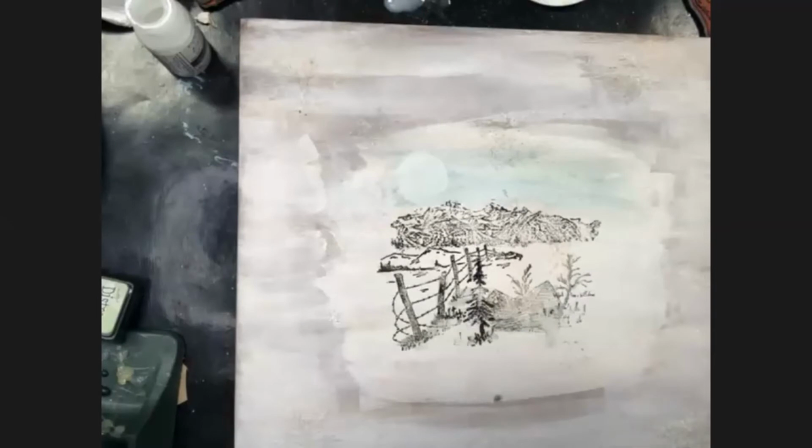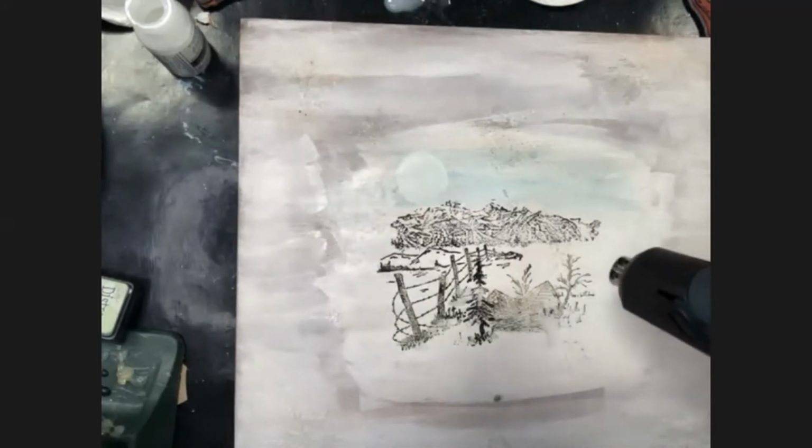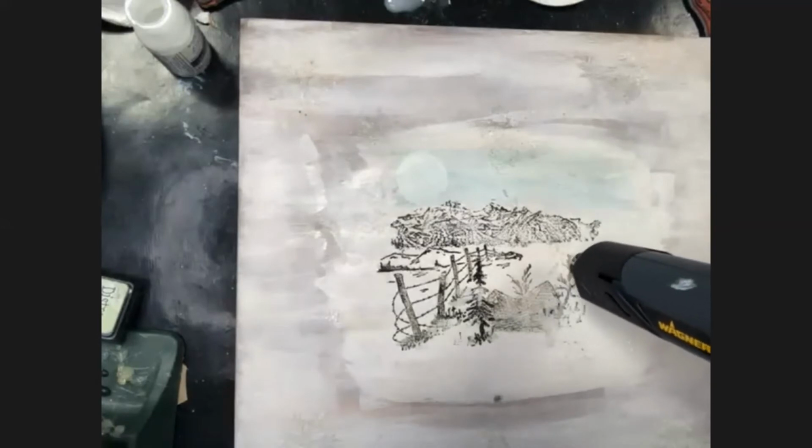Unfortunately, I don't know how Tracy sets hers to not hear the heat tool, but hopefully you're seeing these pop up and start to glitter. And I'll do a close-up for you in a second.